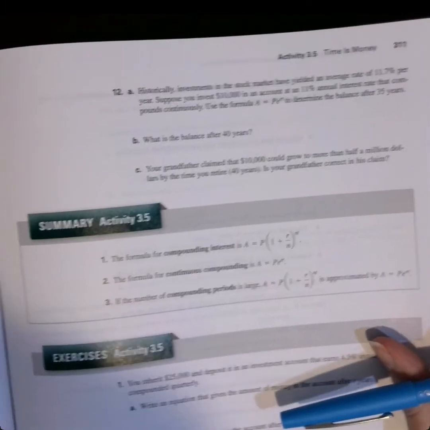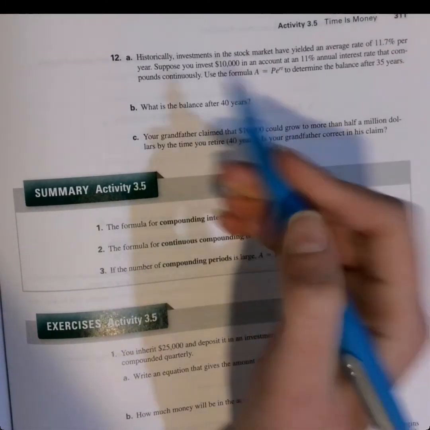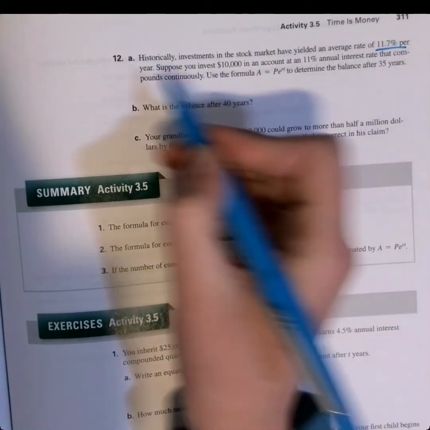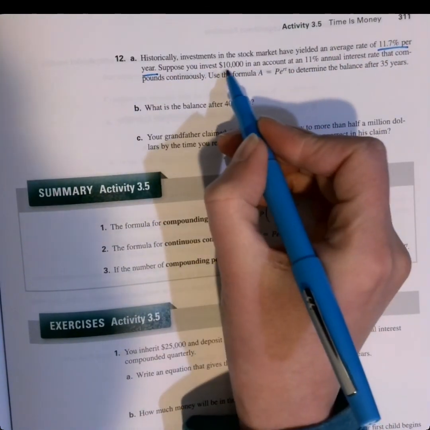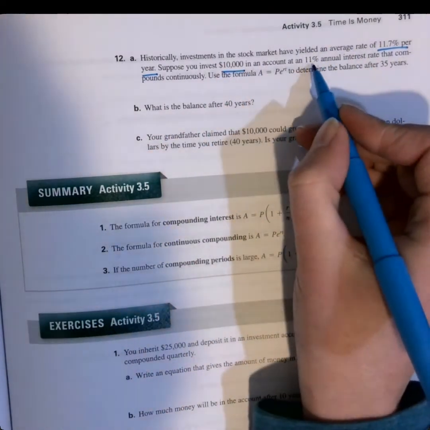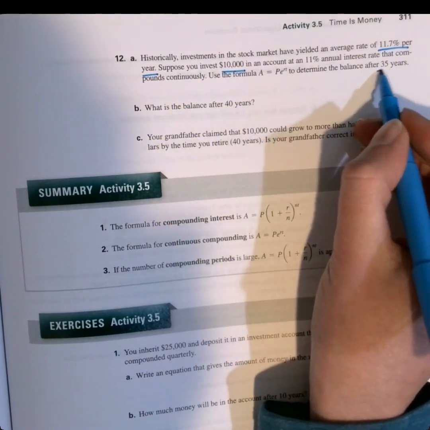Okay. So back over to the last question, number 12 here. Historically, investments in the stock market have yielded an average rate of 11.7% per year. So we're investing a lot of $10,000 here. We're going to invest $10,000 again in an account with an 11.7% annual interest rate that compounds continuously. Use this formula to determine the balance after 10 years.